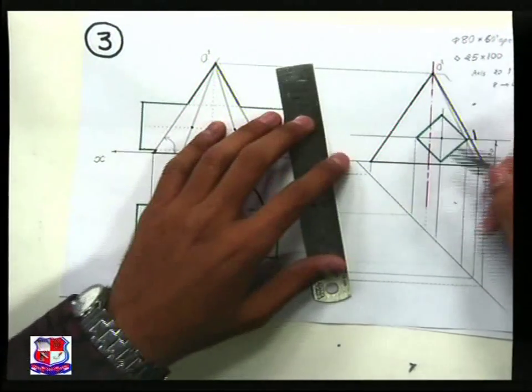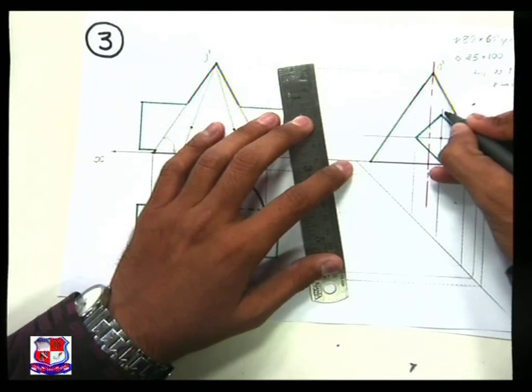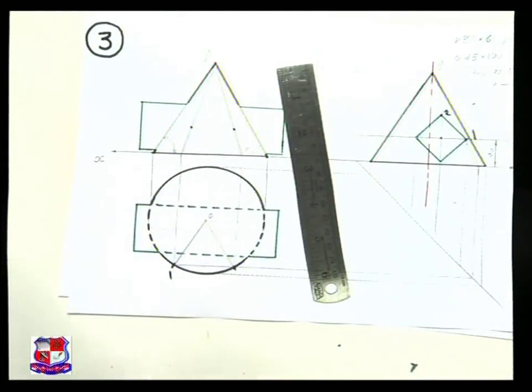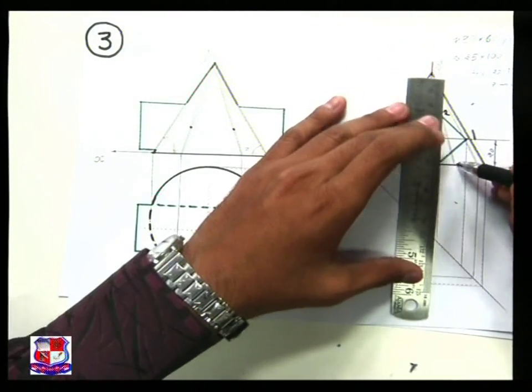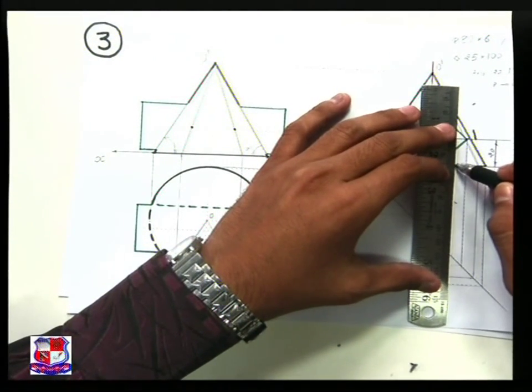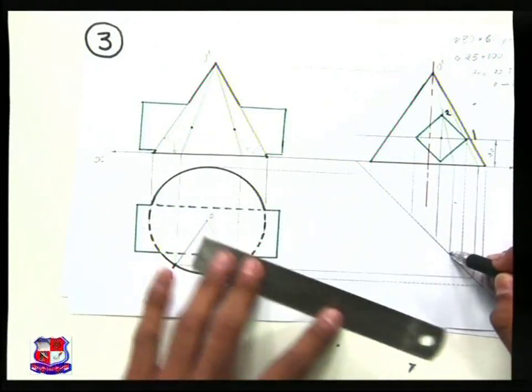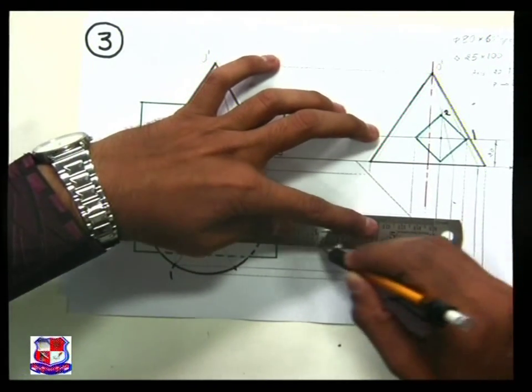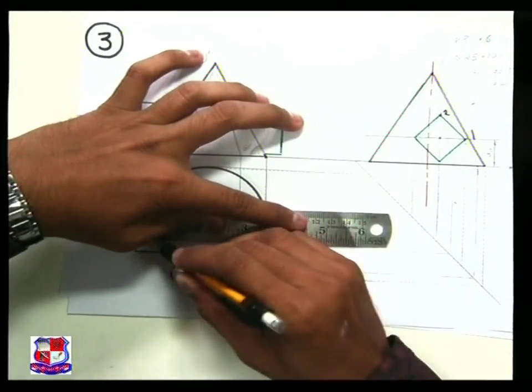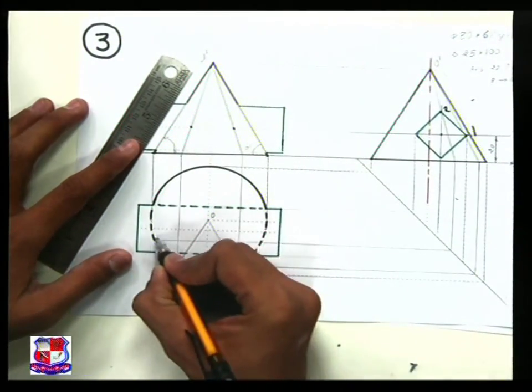Now what about this point? Say point number 2. This is point number 2. From point number 2, draw a generator O dash to 2, right? Project that point again on the meter line to the top view, and in the top view it will cut the circle at 2 points. One is here, another is here.